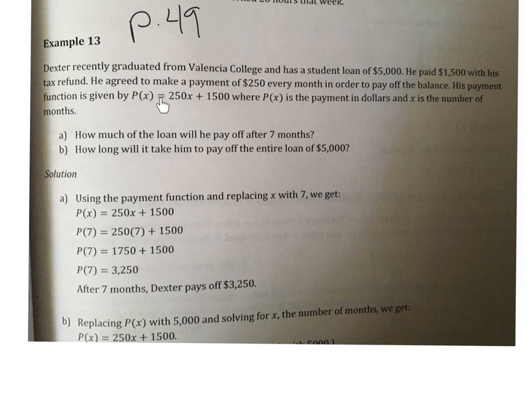His payment function is given by p of x equals 250x plus 1,500, where p of x is the payment in dollars and x is the number of months. Okay, this says p of x is the payment in dollars. I really think it means p of x is the amount of money he owes. So 250 times how many months he's paying plus the original 1,500 he put down at the beginning. So letter A says, how much of the loan will he pay off after 7 months?